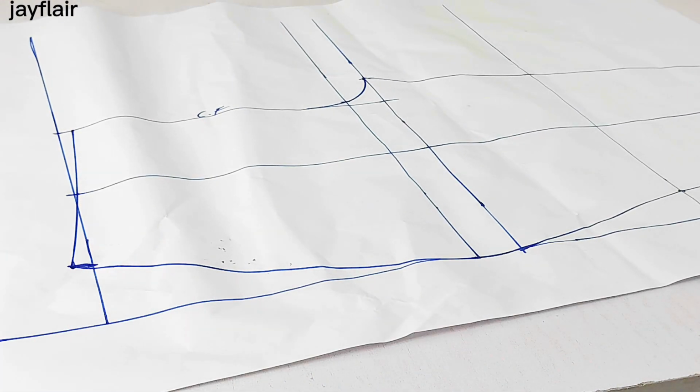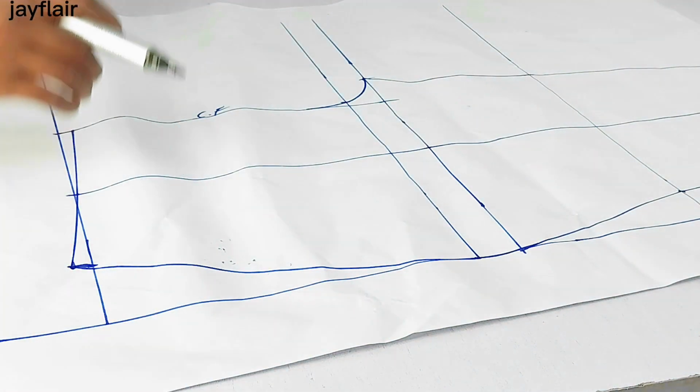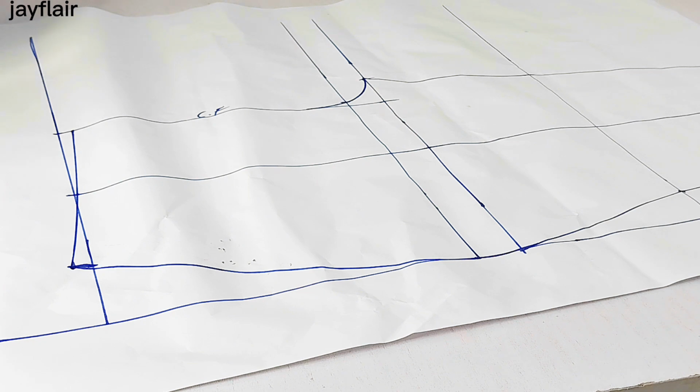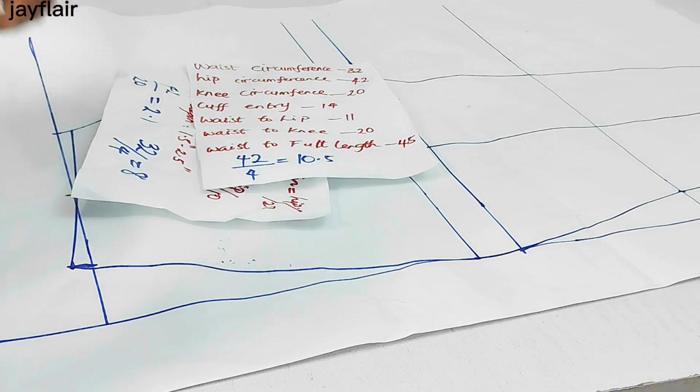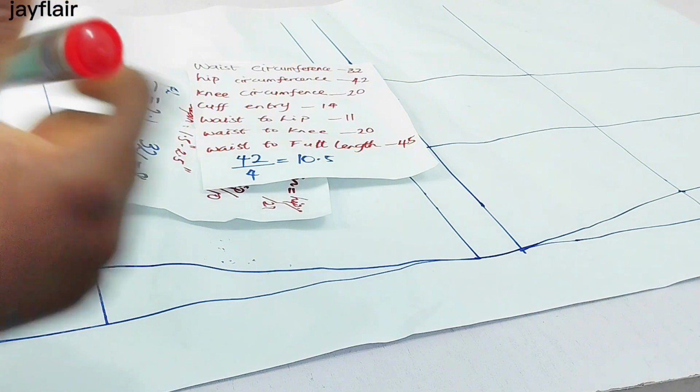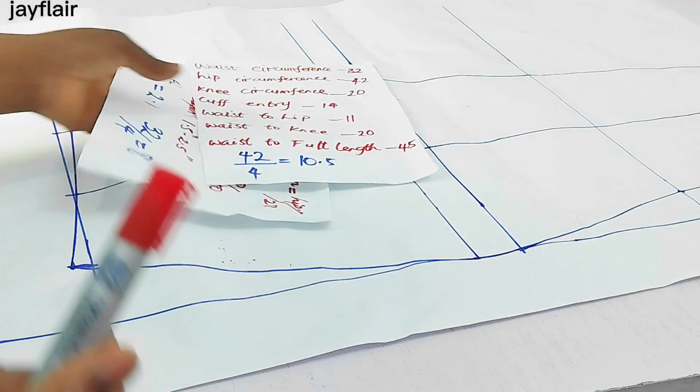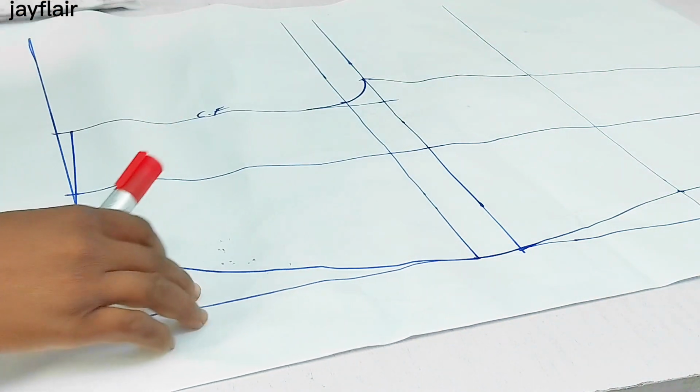So let's go straight to the back pattern. Okay, I'll just change my marker so that there's no confusion whatsoever. Okay, so I'll be using the red for the back. Please take note, I'll be using the red marker for the back.